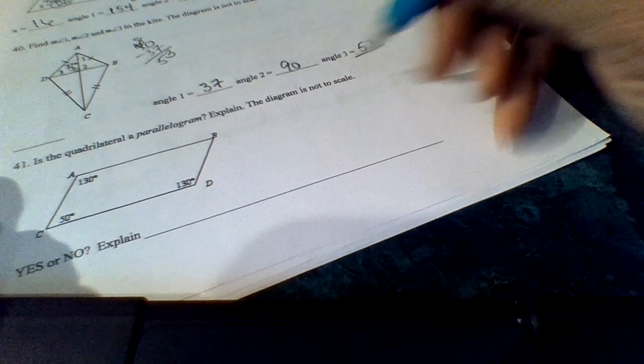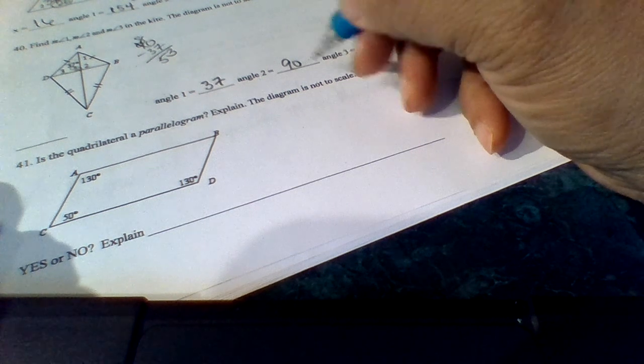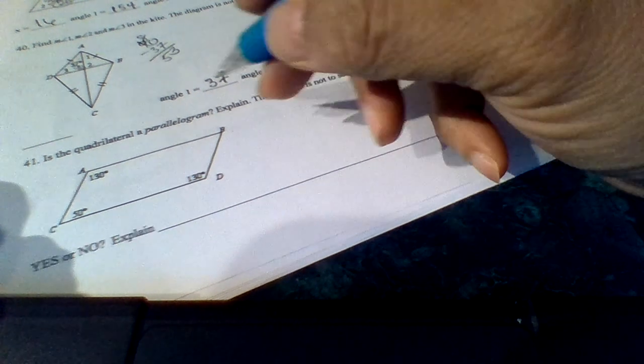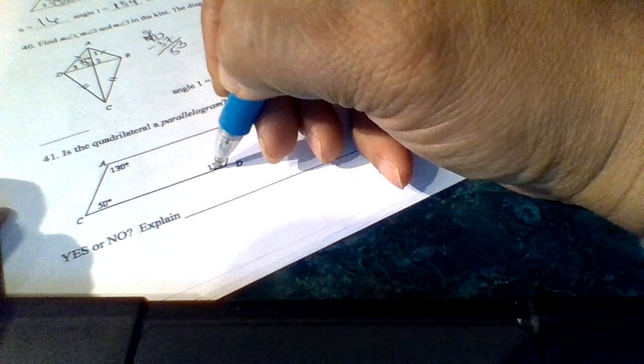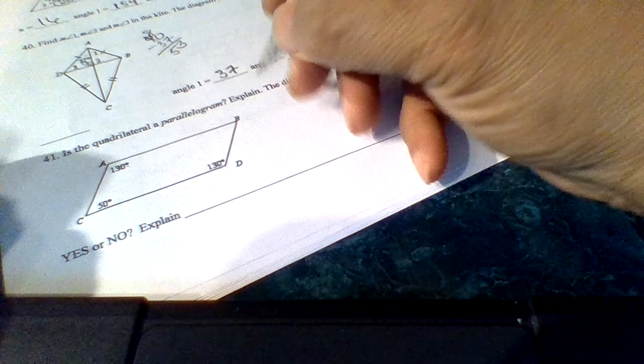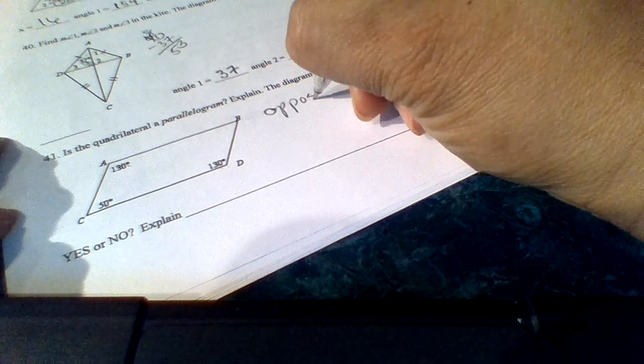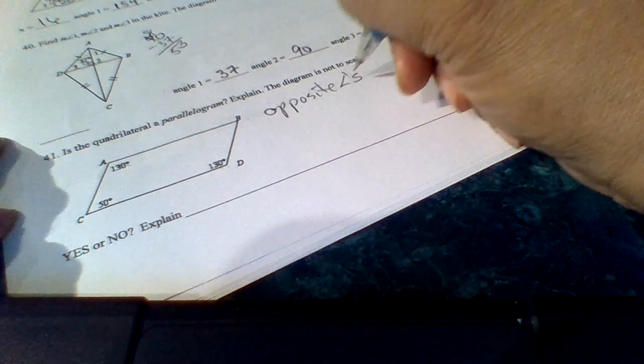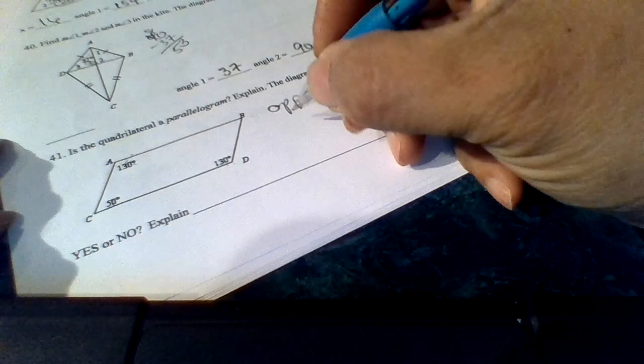In a quadrilateral, a parallelogram, explain a diagram is not to scale. If this is a parallelogram, okay, so both of these are equal to 130. So opposite angles are congruent. And then I have to check and see if adjacent angles, consecutive angles, are supplementary to one another.